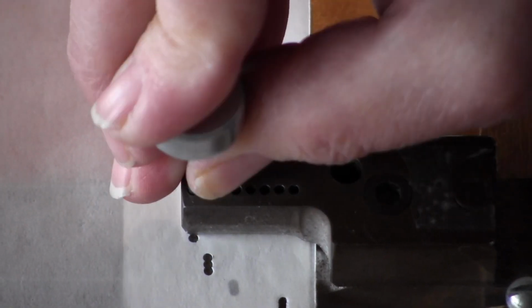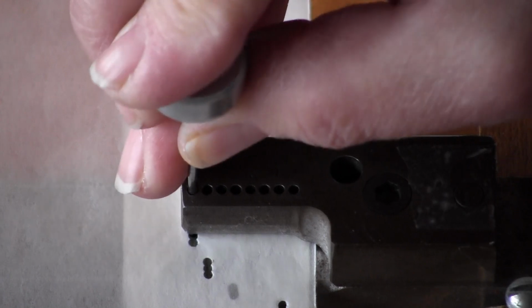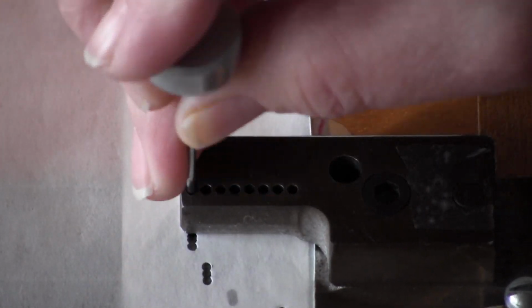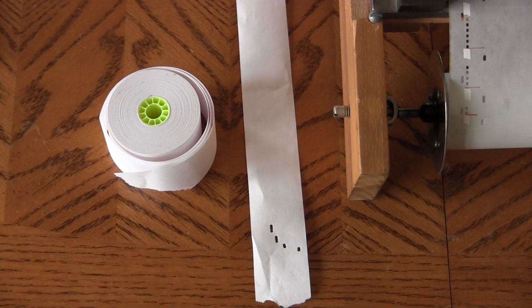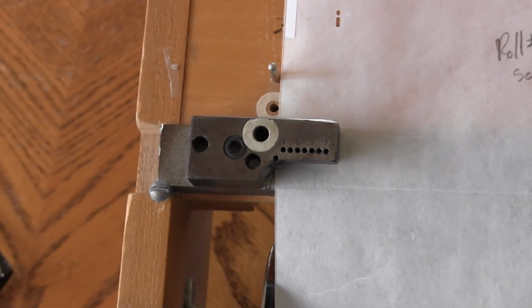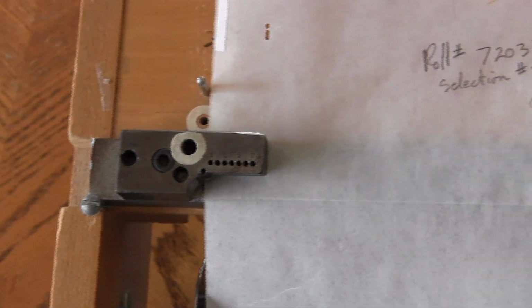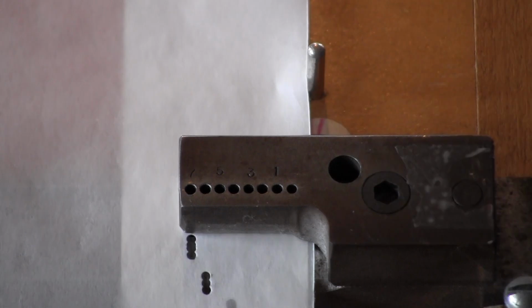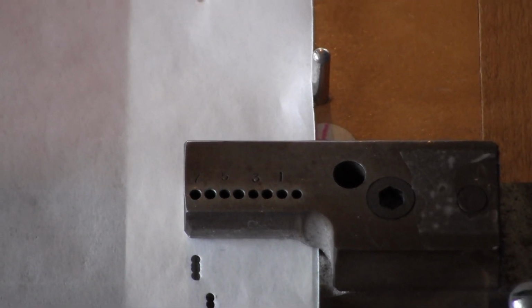Here's how the punch works. To give a clean perforation, 2 thicknesses of paper are used. Dozens of rolls of adding machine tape served as the second thickness. After making a single perforation, the paper is advanced by hand to form a slot or chain perforation.